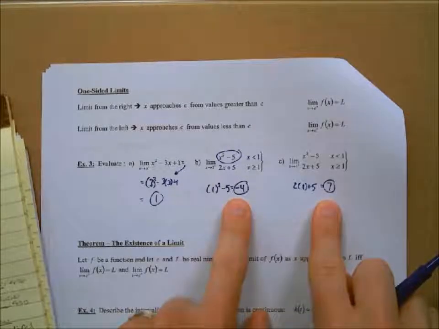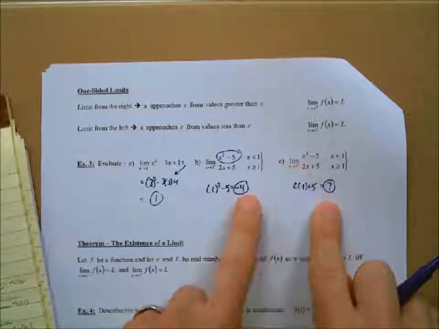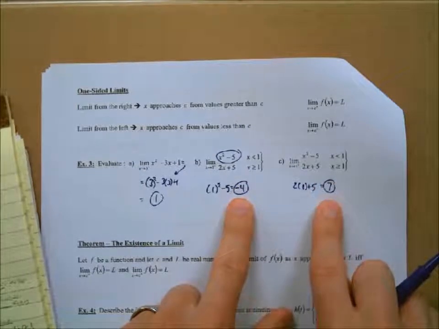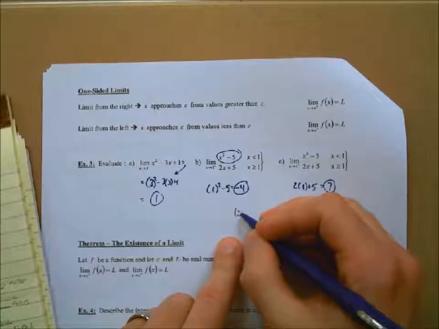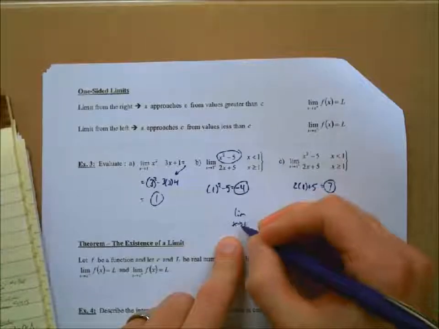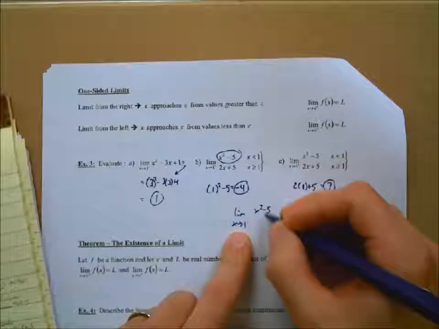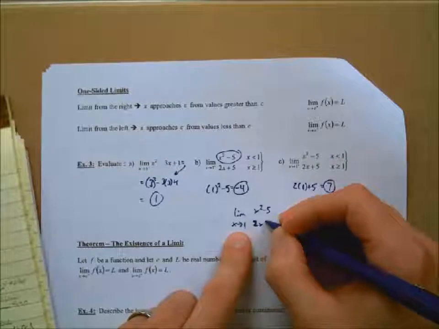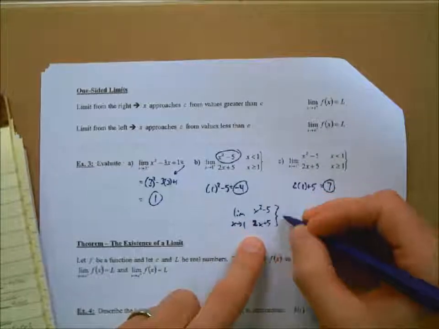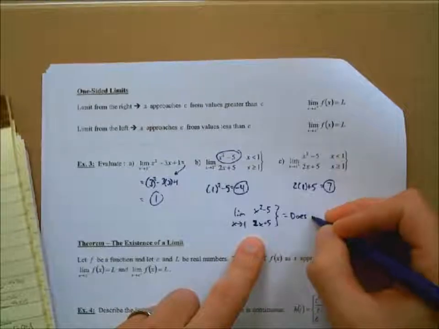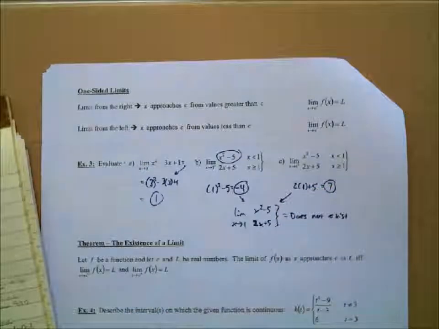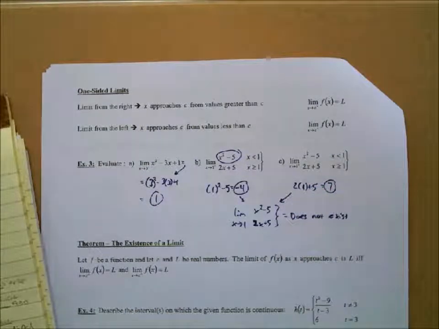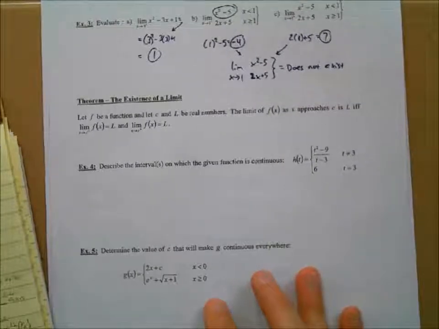Taken together, when we approach 1 from the left, it's negative 4. When we approach 1 from the right, it's 7. What can we say about the limit as x approaches 1? It does not exist. The limit as x approaches 1 of that piecewise function, x squared minus 5 and 2x plus 5, does not exist. The left-hand and right-hand limits disagree.